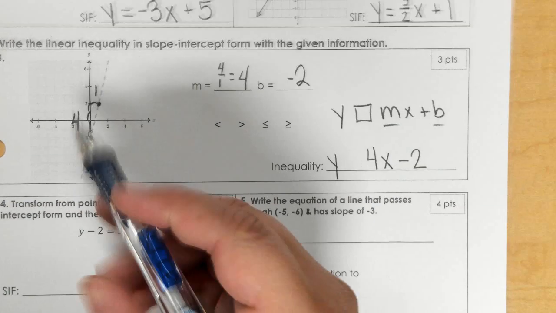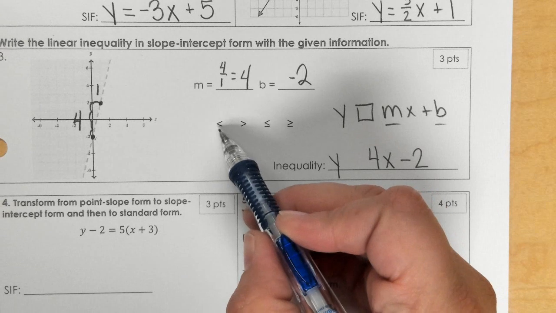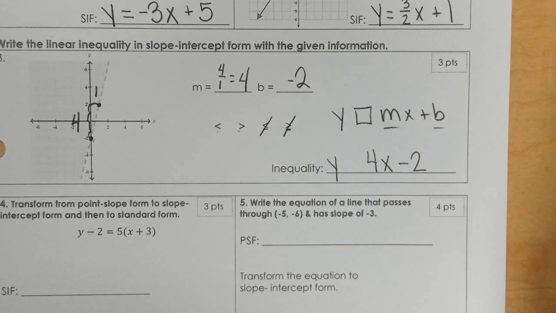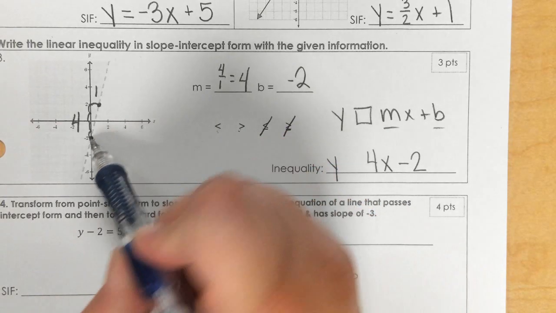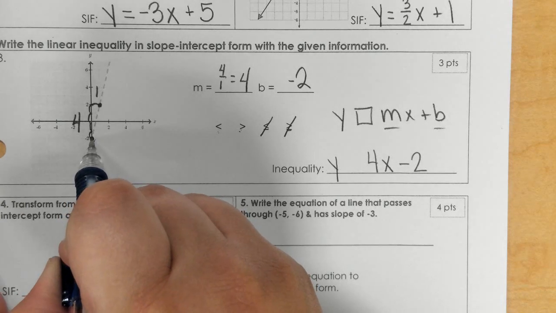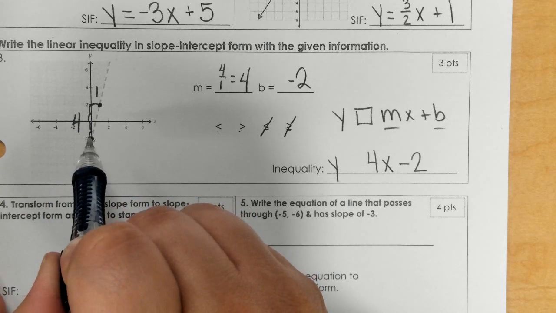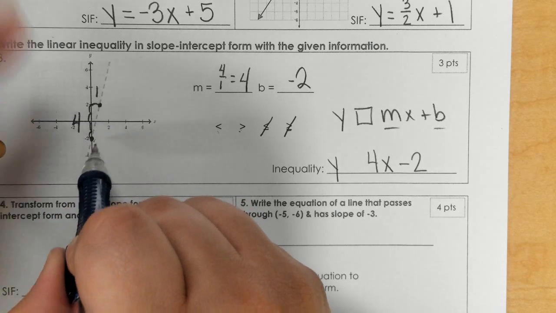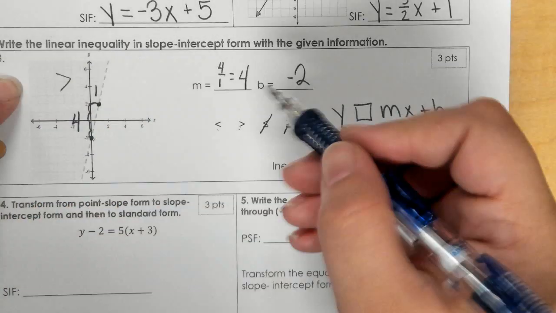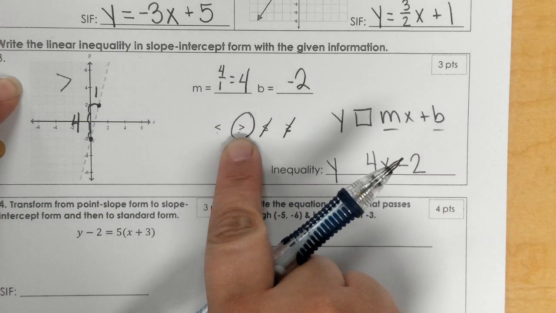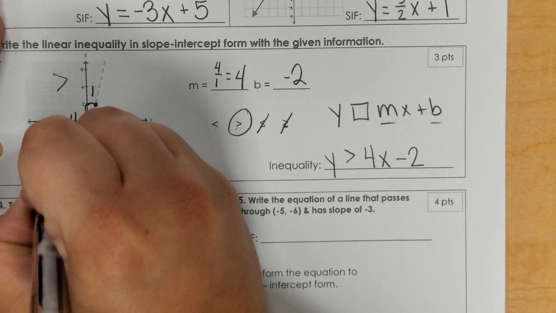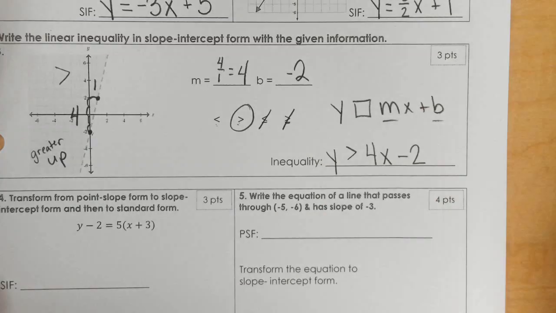Alright, now, the line is dashed. So if it's dashed, it has to be one of these two symbols. It can't be these. They have the line for equal to. Also, if I go to where I began my graph, which is always on the y-axis, where is the shading? Is it up or is it down? And it's up. So if it's up, greater, okay, up is greater, it would have to be this symbol here. So we could say that that is greater because I went up.